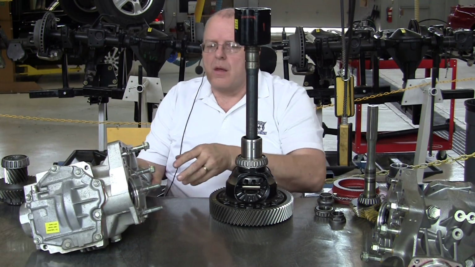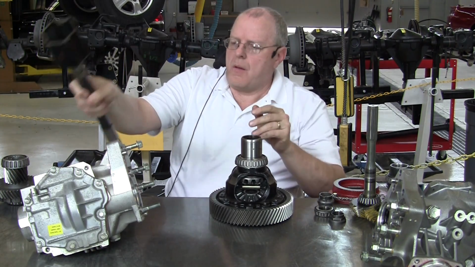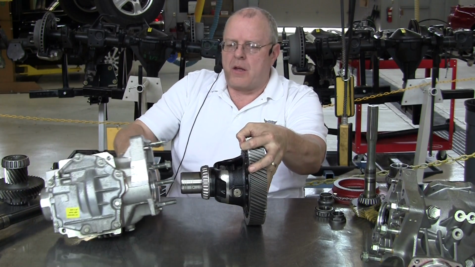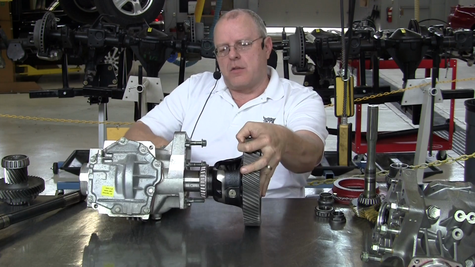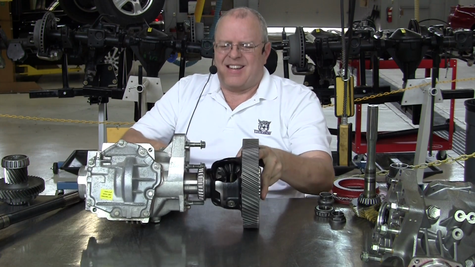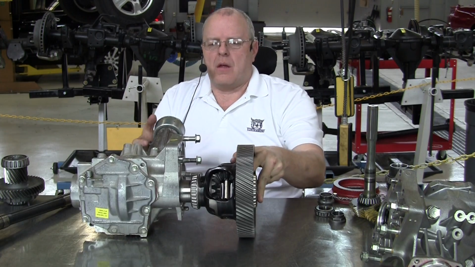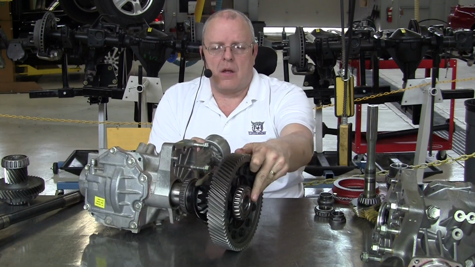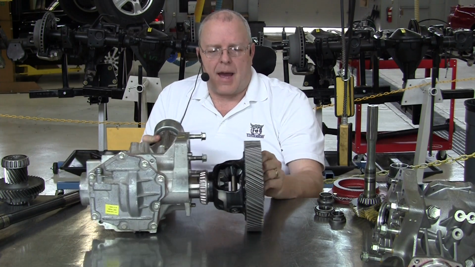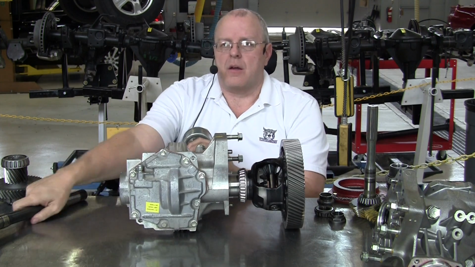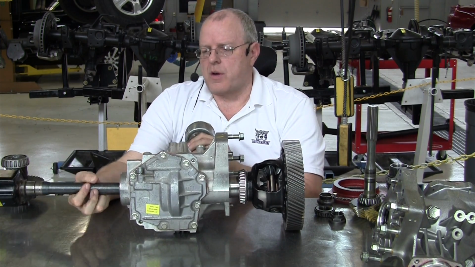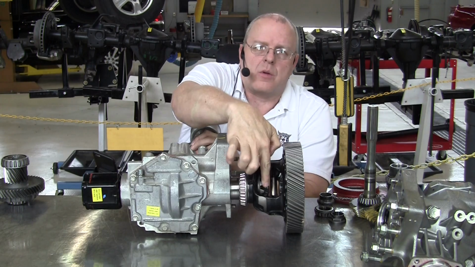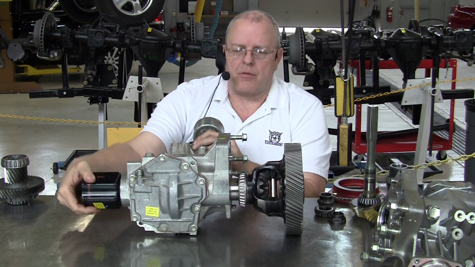This final drive unit is going to come in and spline directly to the power transfer unit. So I've got it connected to the transfer unit. The axle shaft then comes all the way through the transfer unit and connects to the side gears, and you can see those side gears right here rotating from the axle shaft.